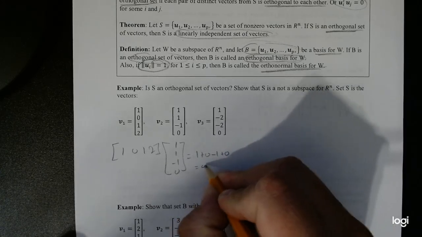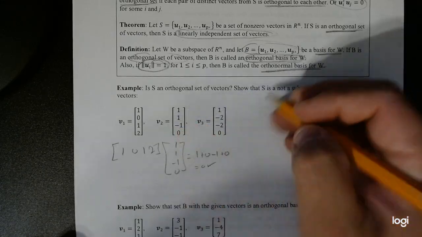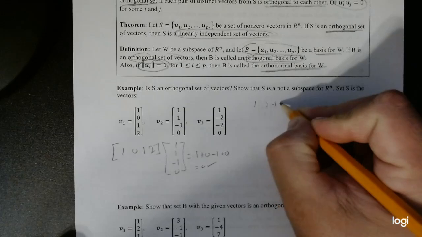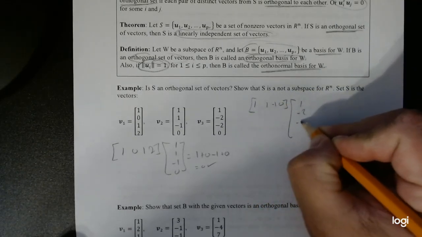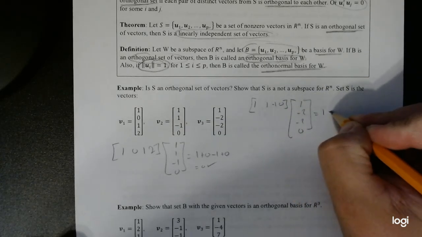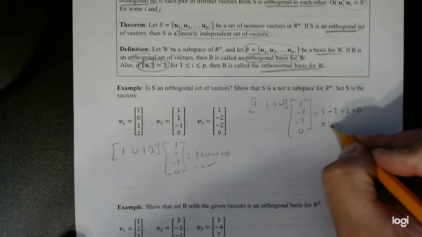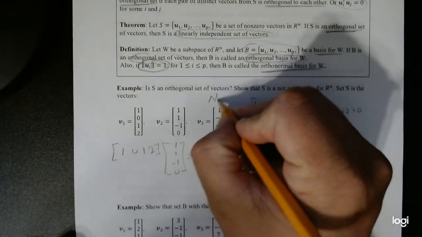So that works. But again, just because one worked doesn't mean all of them work. So if we do this with this one, I get 1, negative 2, positive 2, and 0, which gives you 1. So that doesn't work. It doesn't give you 0, so this would be a no.